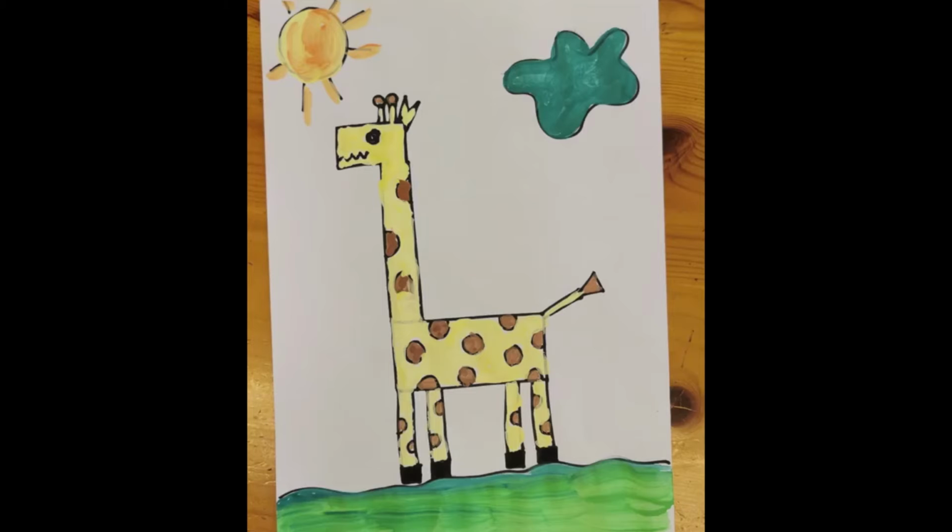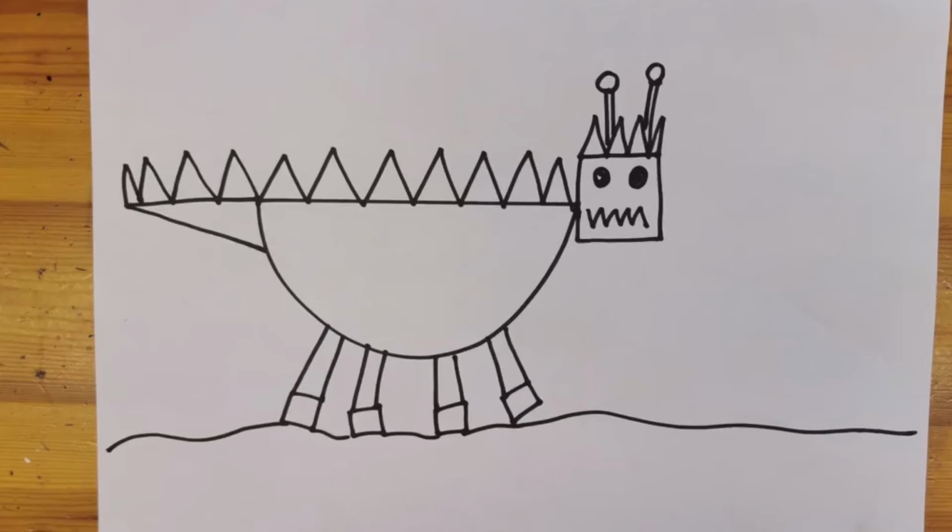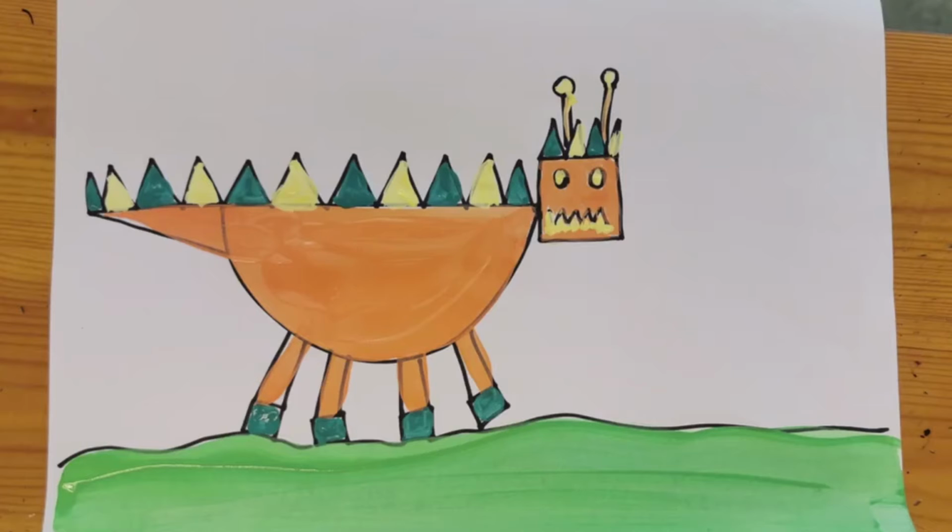Here you can see I painted my giraffe with some nice coloured paints. Some other ideas might be a dinosaur with different shapes. I've used a semicircle for the body here. And then I also added paints to my funny looking dinosaur with horns.